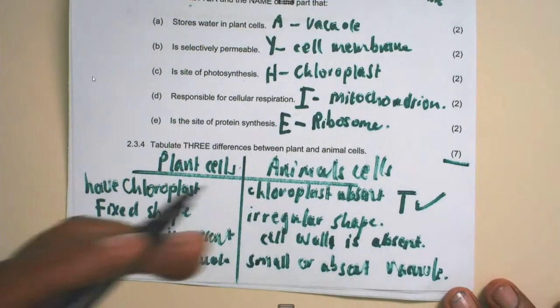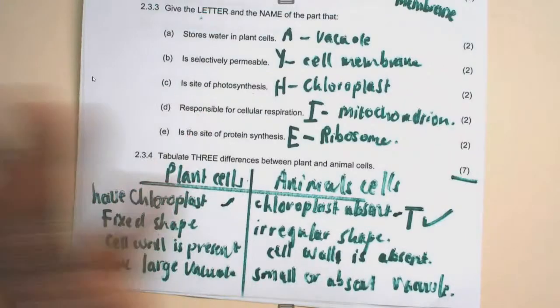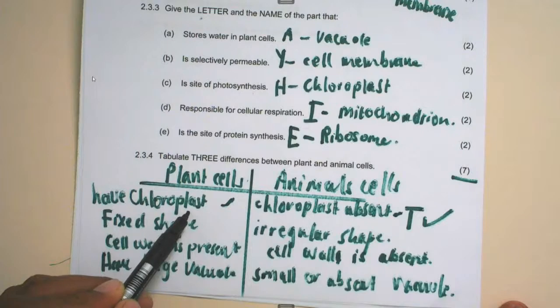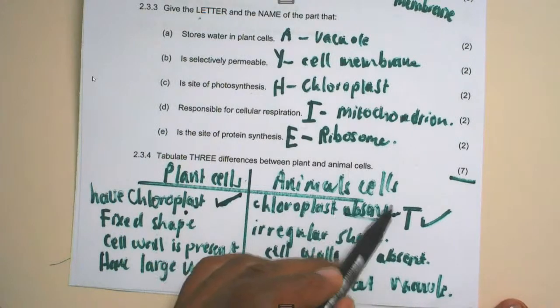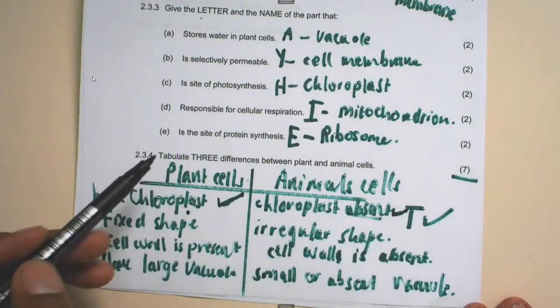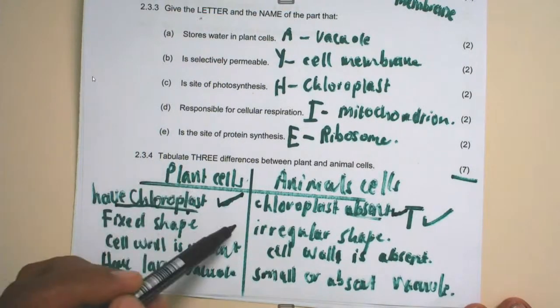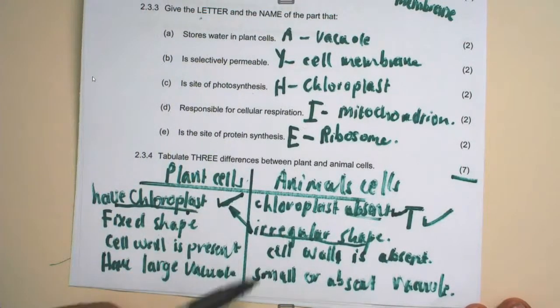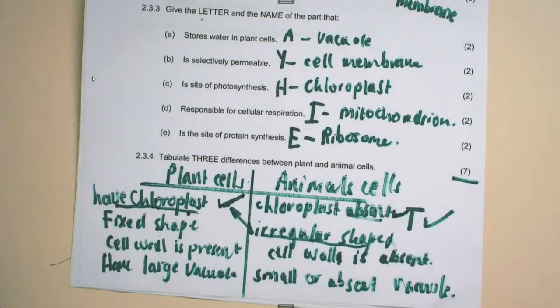So when this type of question is marked, the differences are marked. They have to be differences. For example, say plant cells have chloroplast, 1 mark, and then animal cells do not have chloroplast, 1 mark. But if it is indicated like plant cells have chloroplast and then animal cells have irregular shape, these are not differences. Therefore, the learner will forfeit the mark there. So it has to be the differences that are given.